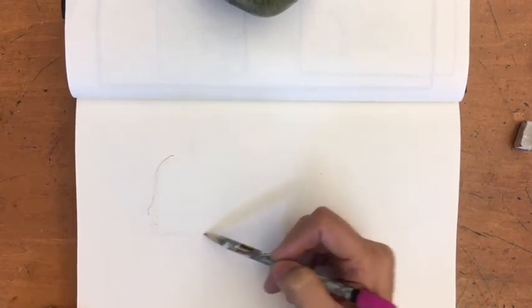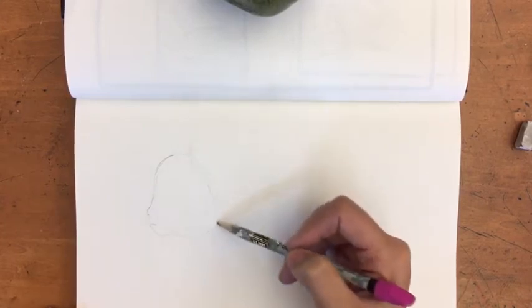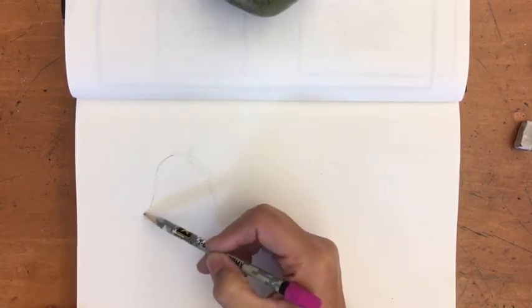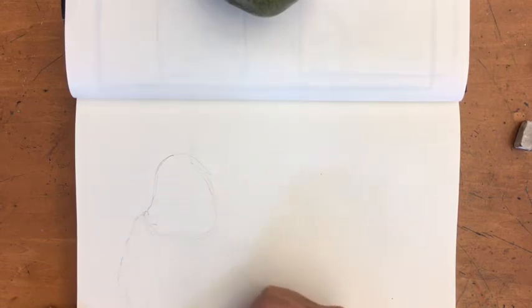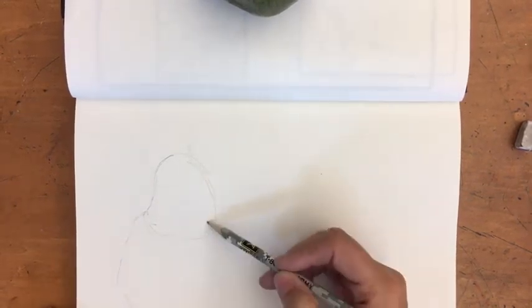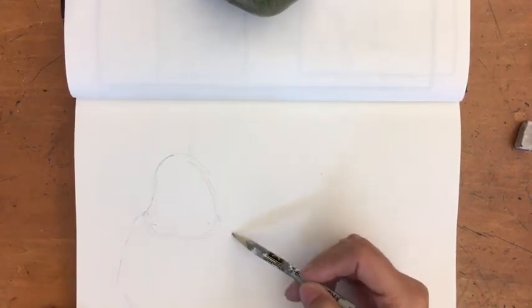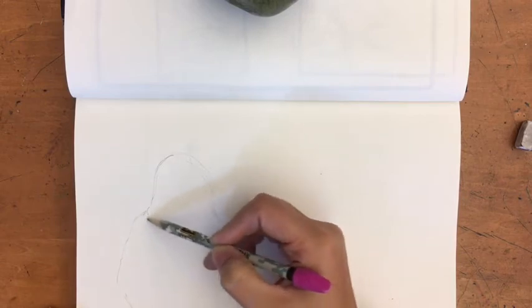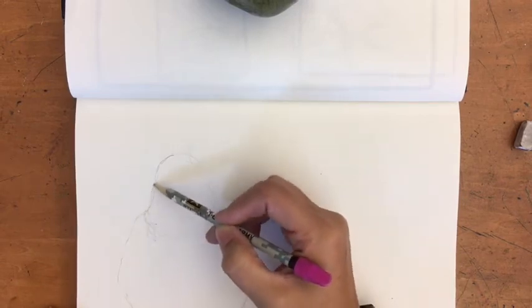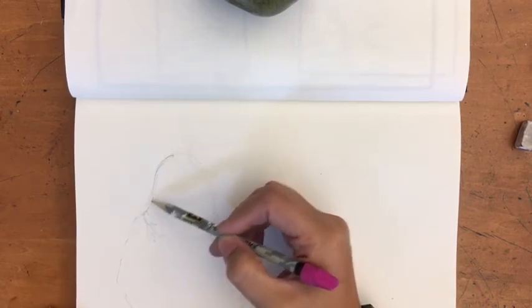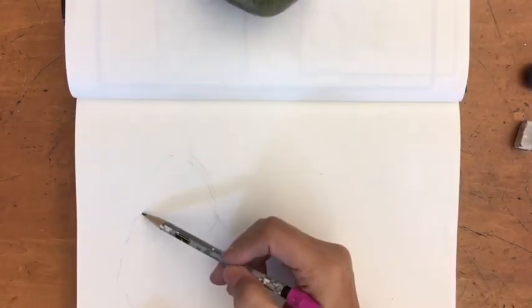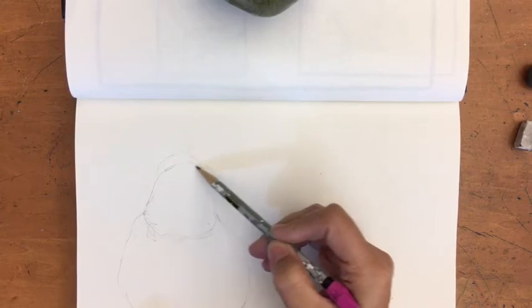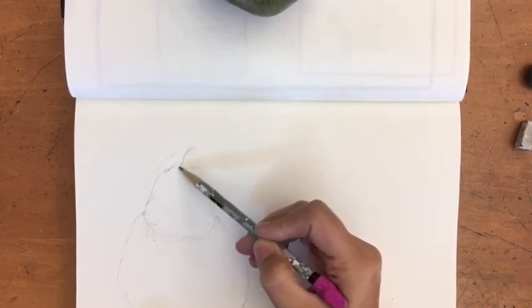And I'm just using line, a very light, loose line to start, and then I can adjust it later. I can add my contour lines in later. But right now, let's just get the object down on the paper. Drawing lightly to start because if I need to go back and erase or adjust something, like right now, I can do so with ease. I don't have to erase really hard.